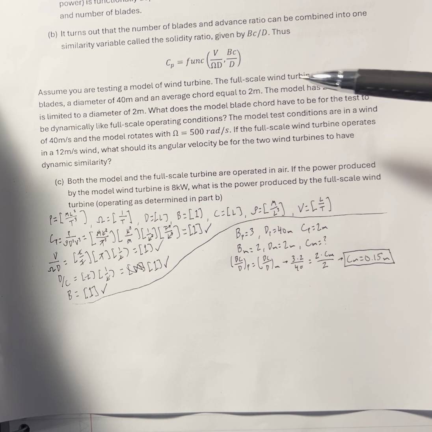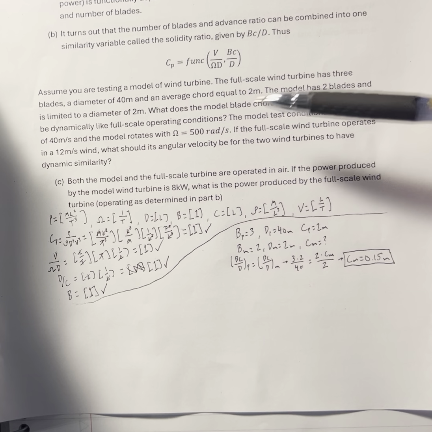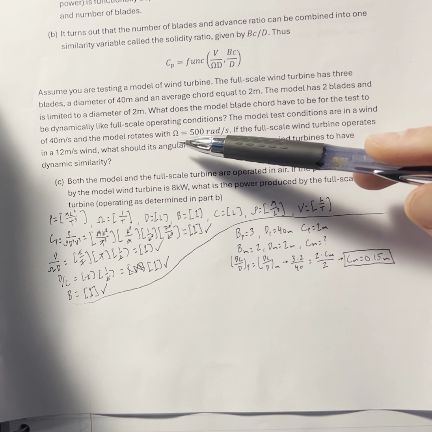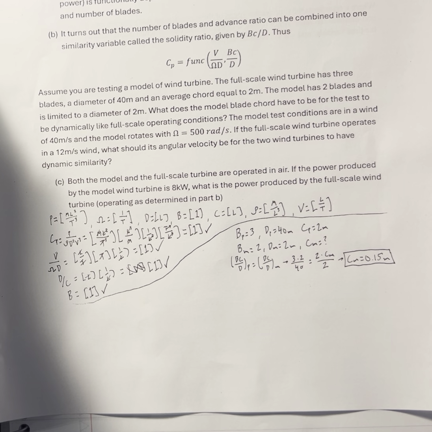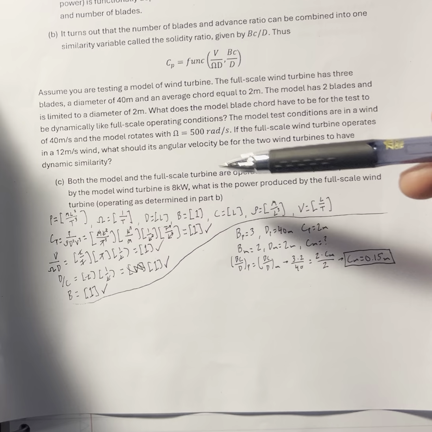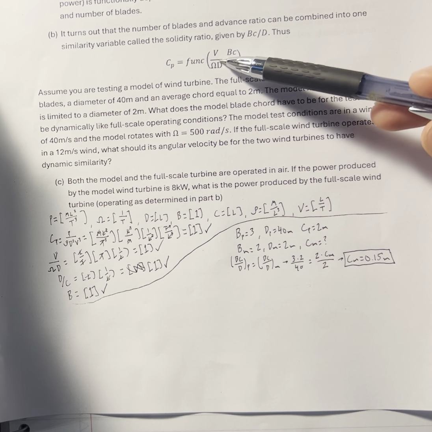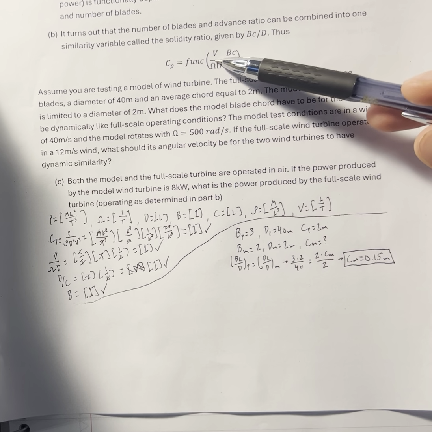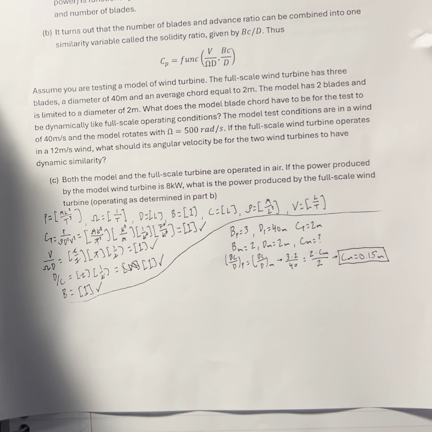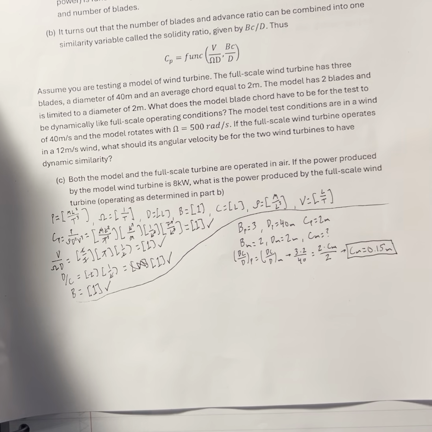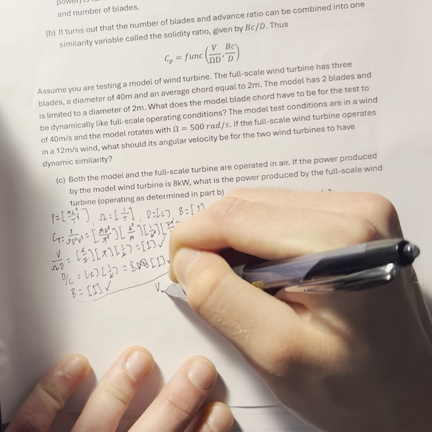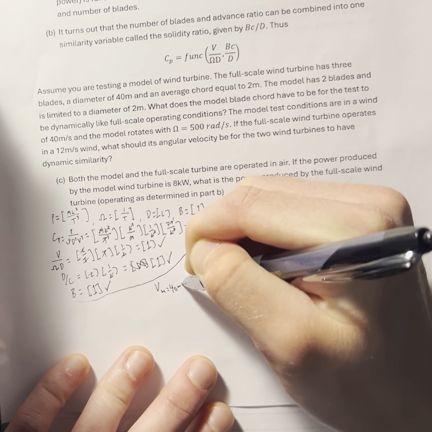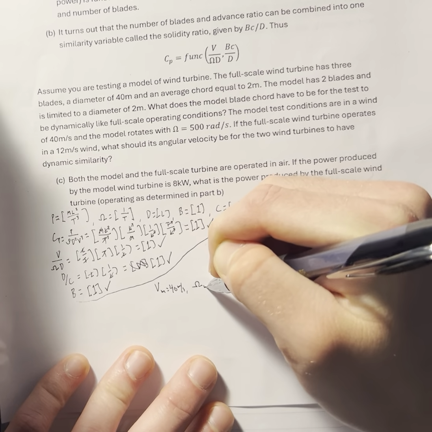All right, now the next one. Model test conditions are in a wind of 40 meters per second, and the model rotates at 500 radians per second. The full-scale wind turbine operates in a 12 meter per second wind. What should the angular velocity be for the 2 wind turbines to have dynamic similarity? So now we're going to be matching this one. We're given omegas and velocities, so let's match that one. Same thing as before, but we've got V model equal to 40 and omega model is 500.